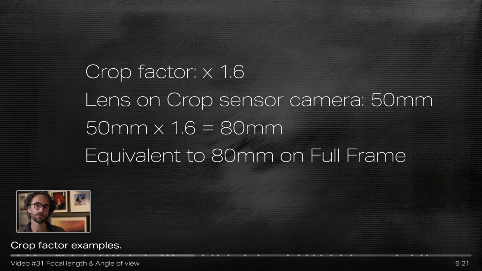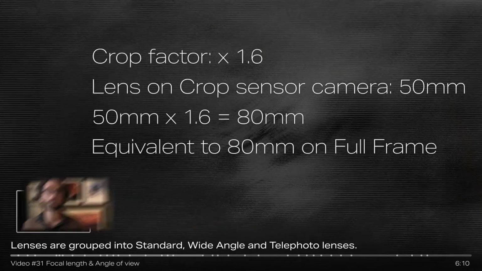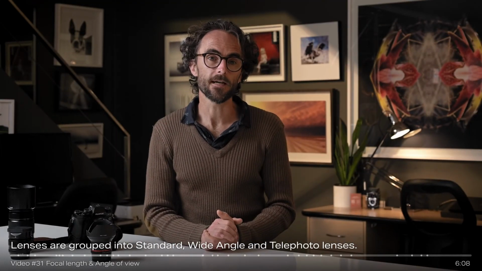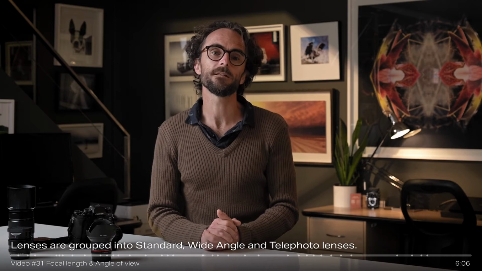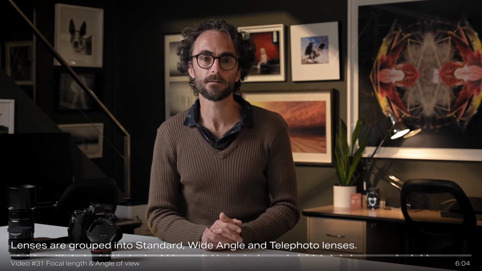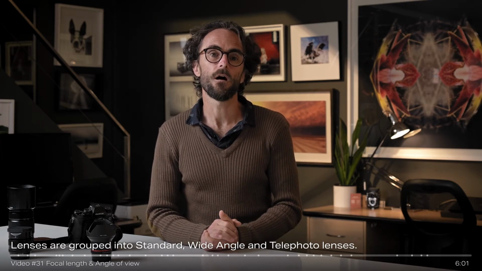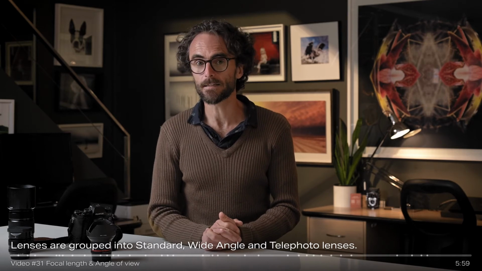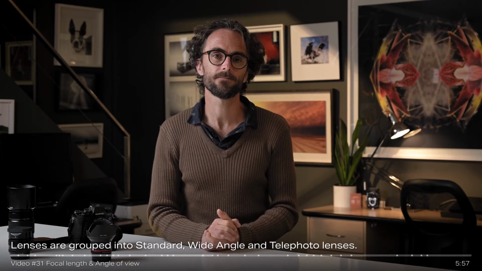The difference in equivalent focal length does not mean there is anything different about the lens, but rather that the slightly smaller sensor on the Canon camera will give us a narrower angle of view even if we use the same lens. To help us to understand the angle of view we will get from our lenses, they are often grouped into categories based on their focal length. The three basic groupings are standard lenses, wide-angle lenses, and telephoto lenses.